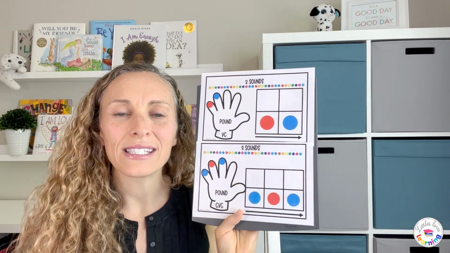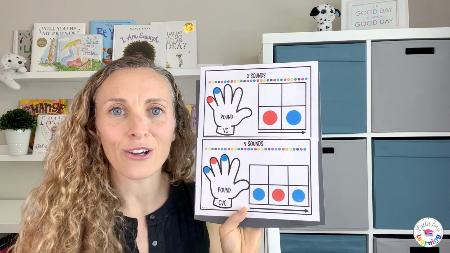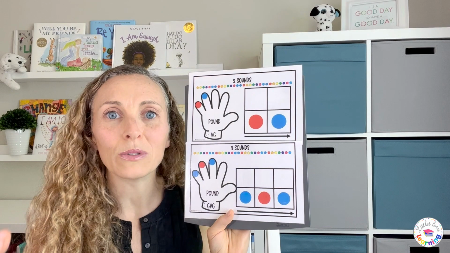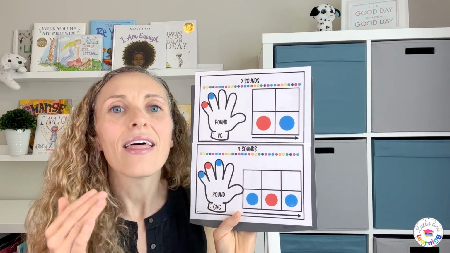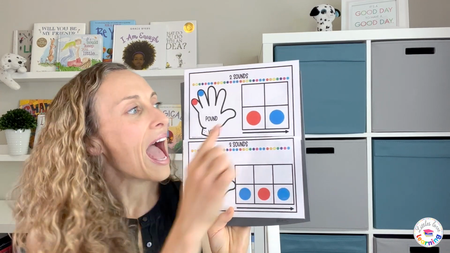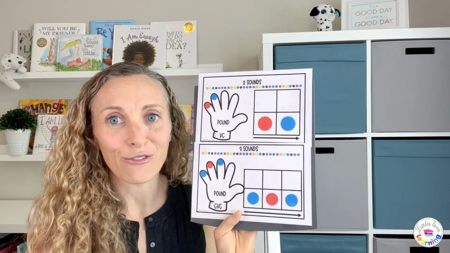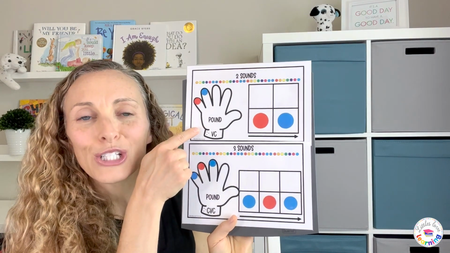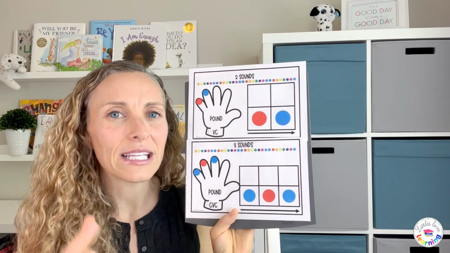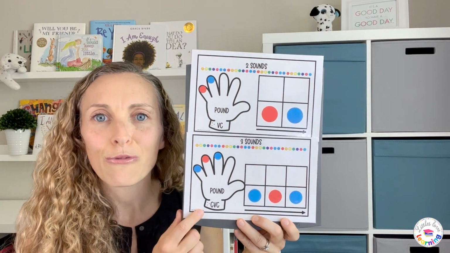That way they're practicing. They just pulled apart the sounds in at and they blended it back together to say the word at. That oral blending, being able to blend, even if they're not looking at letters, that's the first step to reading. If they can blend the sounds a, t into at, that's a really good first step. So I like to start with 2 sound words because 2 sound words are generally easier for them to blend together. And then we're going to move down here to 3 sound words.